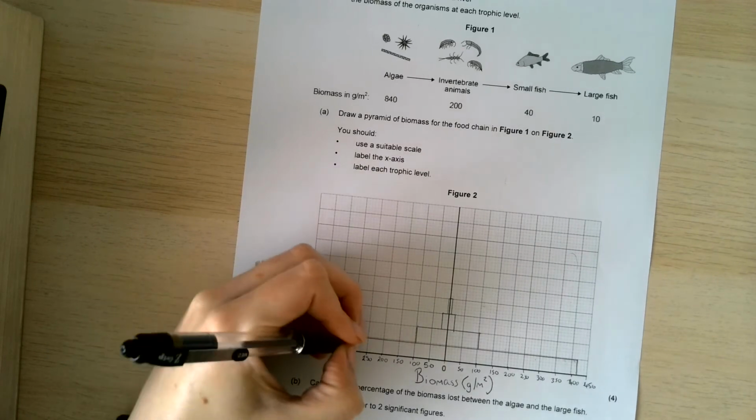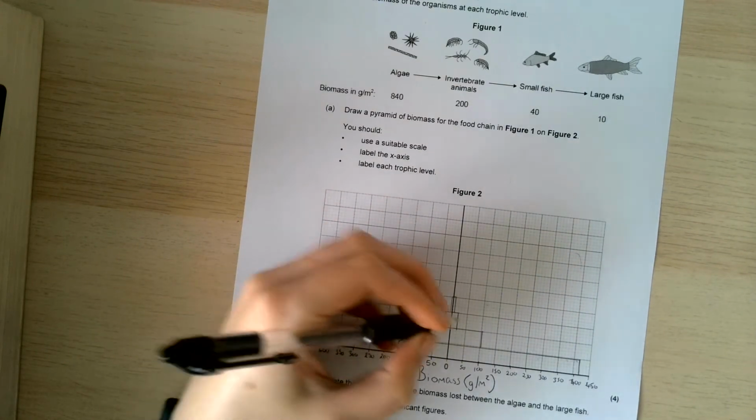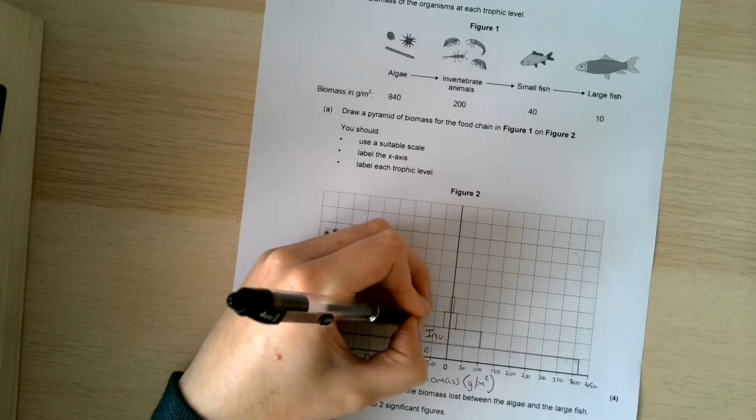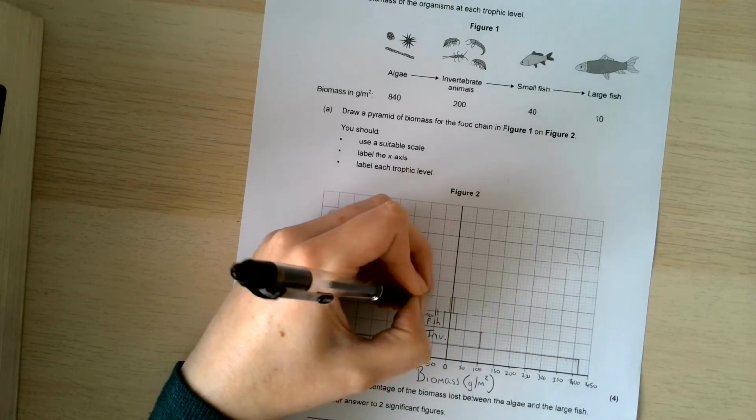So I need to label these bars. This one here as algae, this one as invertebrates, this one as small fish, and this one as large fish.